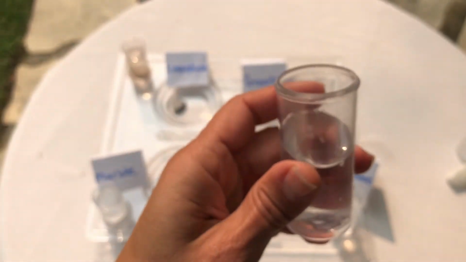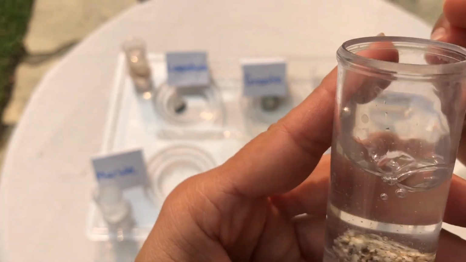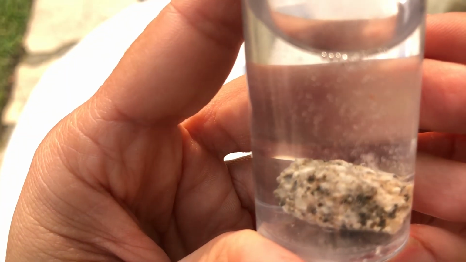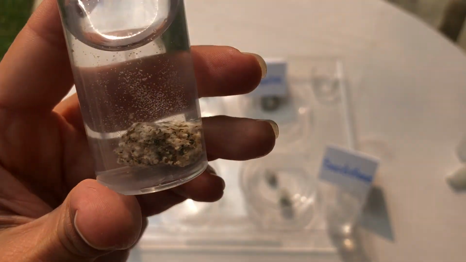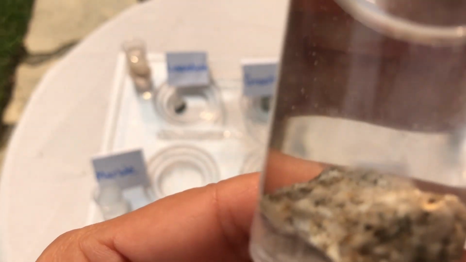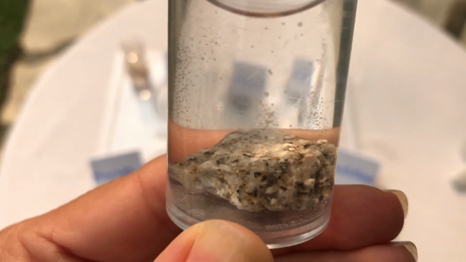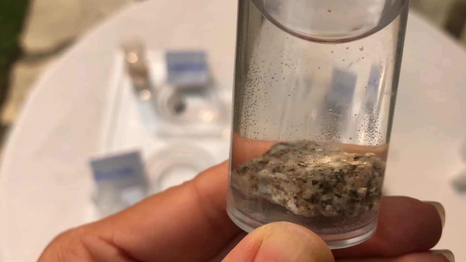Now let's try our granite. See what happens when I drop my granite in. Do you see bubbles and effervescence?